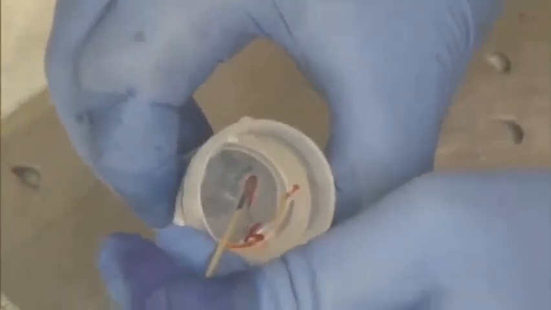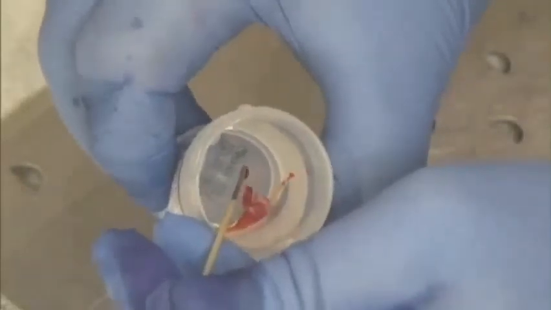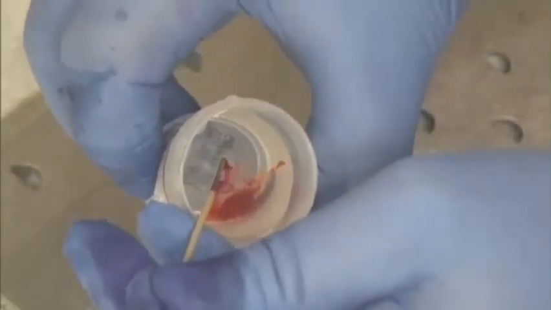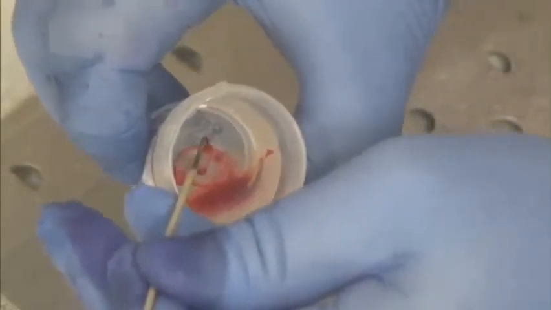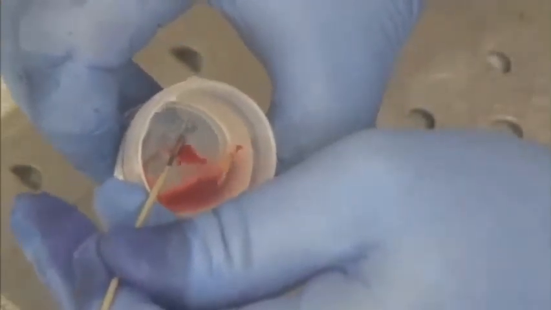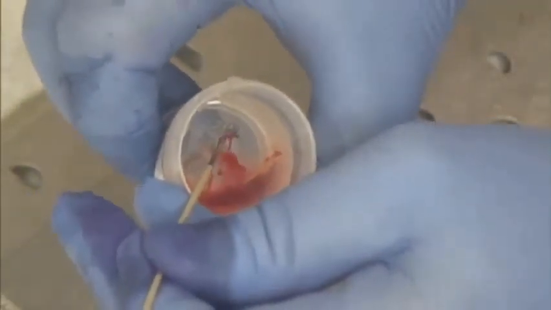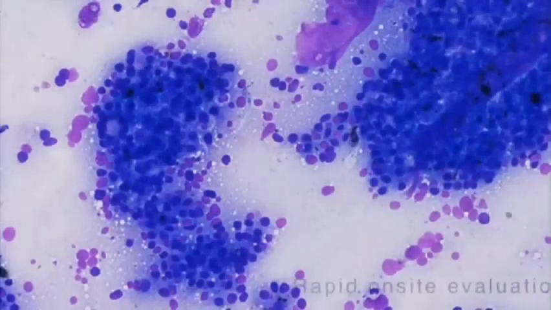As we see, long core tissue was visualized. Rapid on-site evaluation revealed malignant cells, which was confirmed to be hepatocellular carcinoma on cell block.